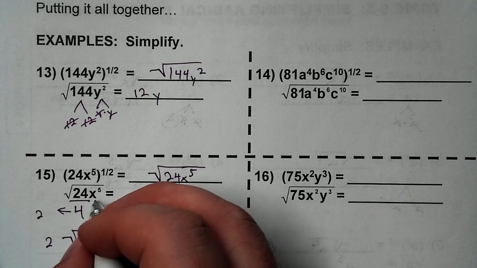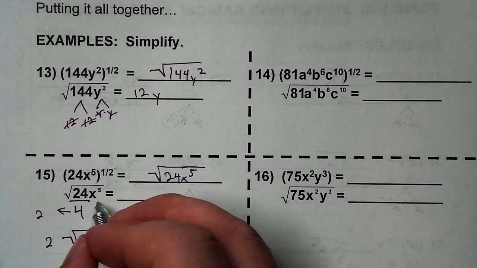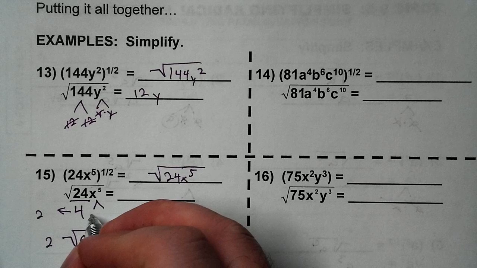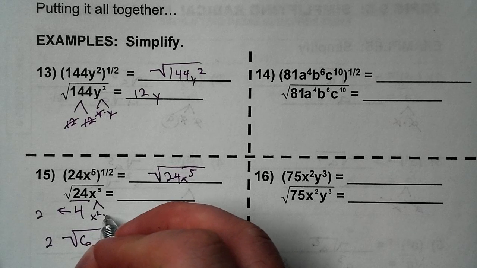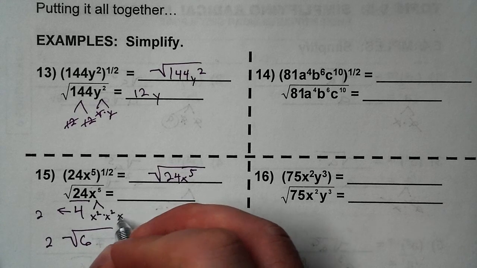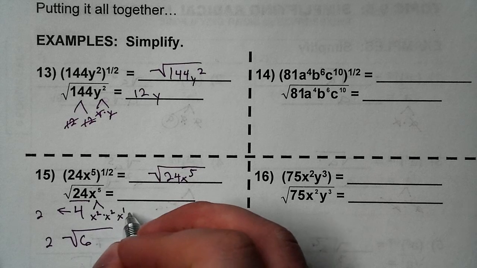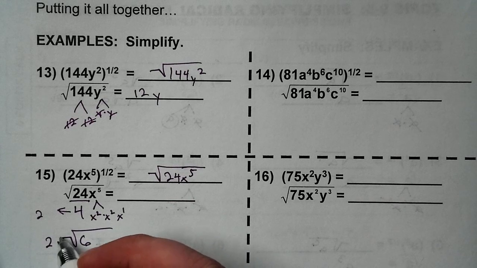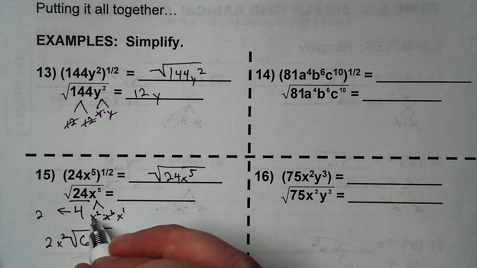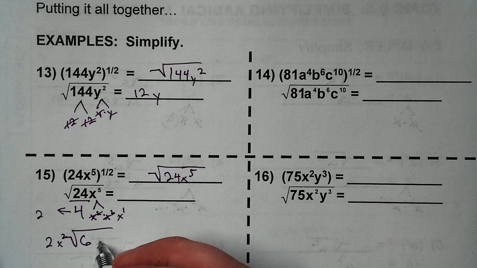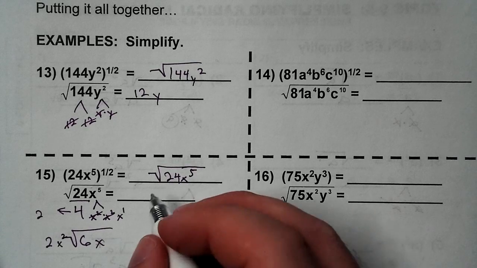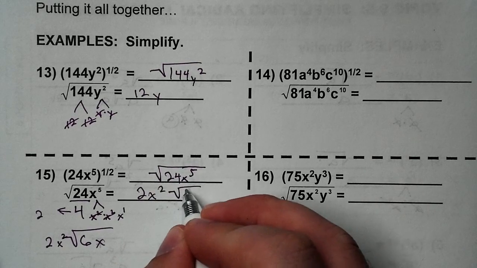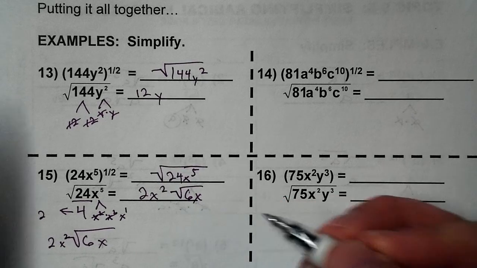And now let's work with the letters. I've got x to the 5th. How do I get x to the 5th multiplying? Well, when I divide it by 2, because it's odd, that'd be like x squared times x squared with 1x left over to get 2 plus 2, which is 5. So x squared, there's our perfect square. That comes to the outside, and we have this one left over. So x stays in the middle. And so this one becomes 2x squared, square root of 6x.